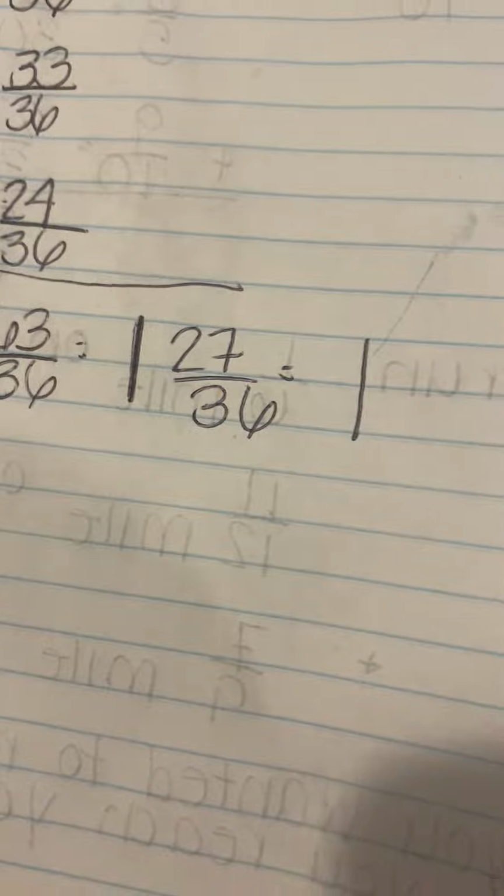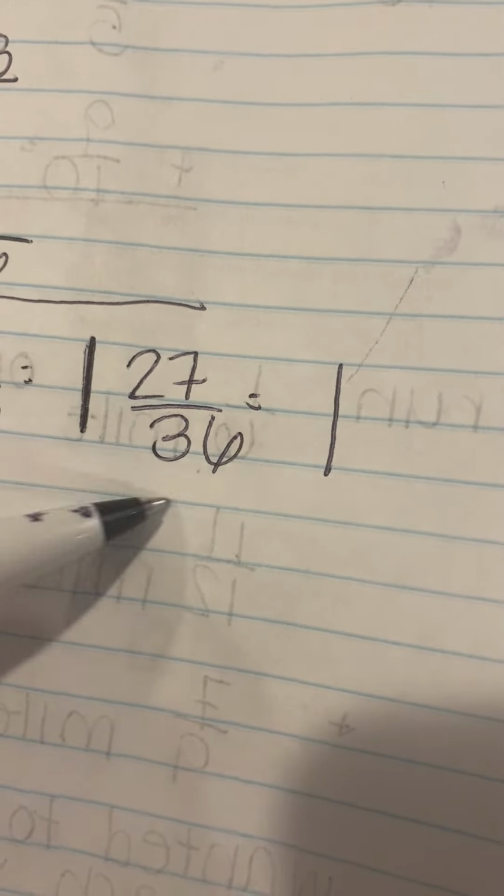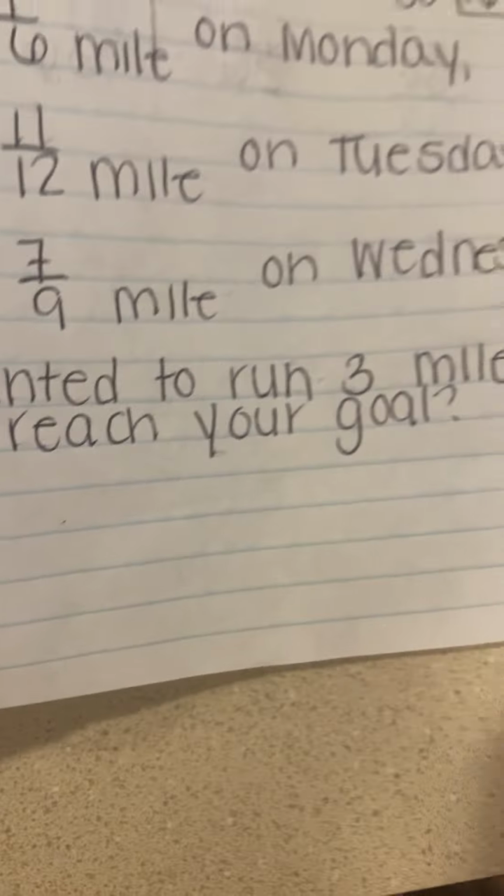it's going to be 1 and 27 over 36, and this could be simplified. I know that my greatest common factor is 9 between 27 and 36. 27 divided by 9 is 3. 36 divided by 9 is 4. So I would get 1 3/4. So my answer to the question is, did you reach your goal of 3 miles? My answer would be no.